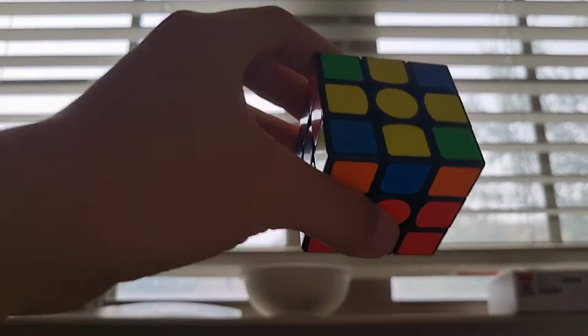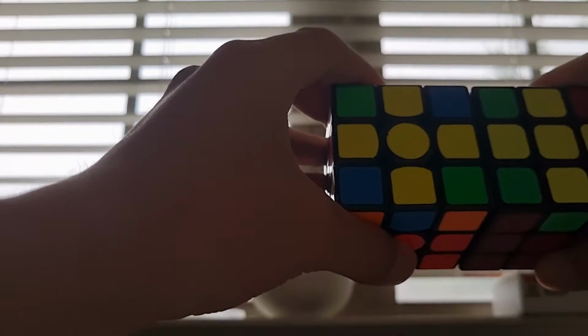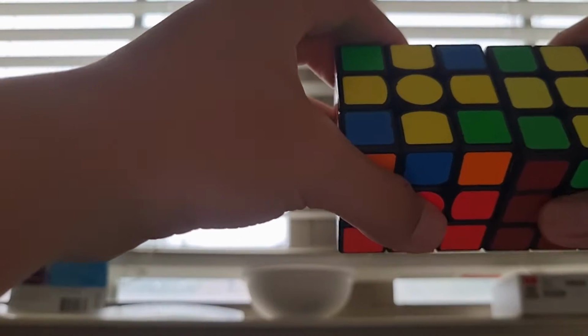So what we see is that we got a cross here. These two are the next two cases. They're very similar as well. I'm going to be talking about this one first, and then I'm going to talk about this one.